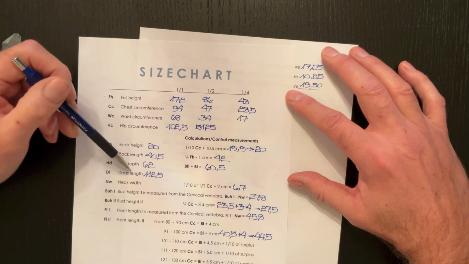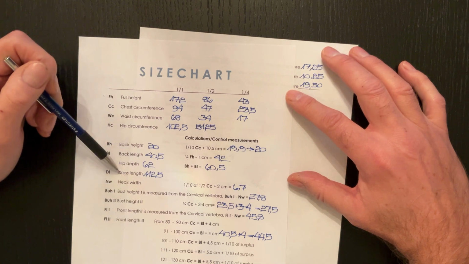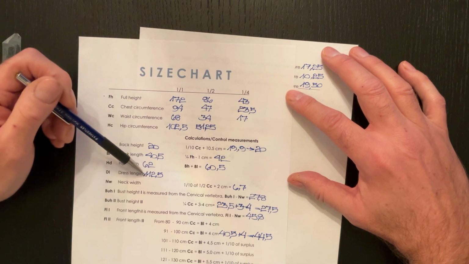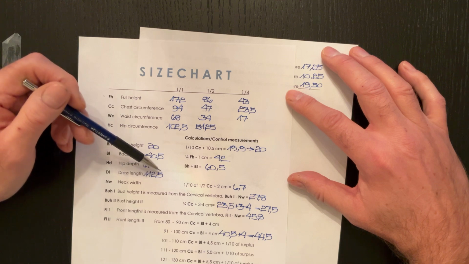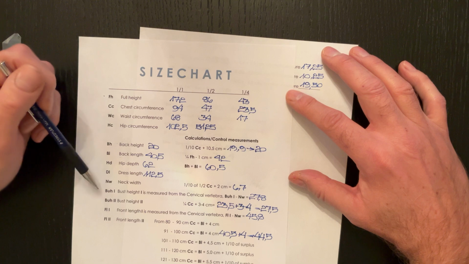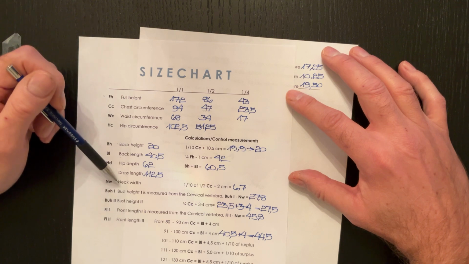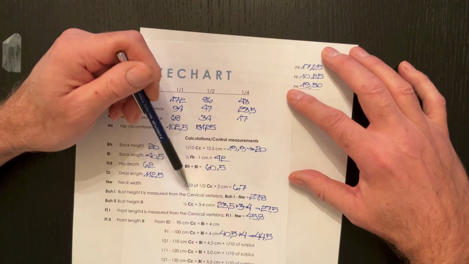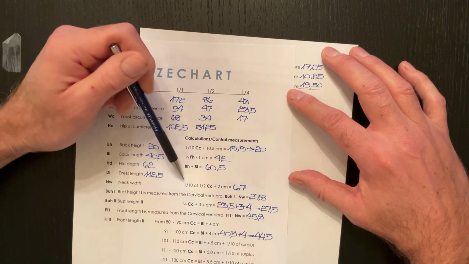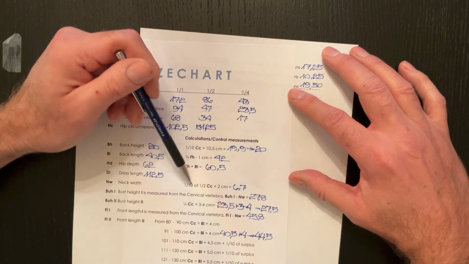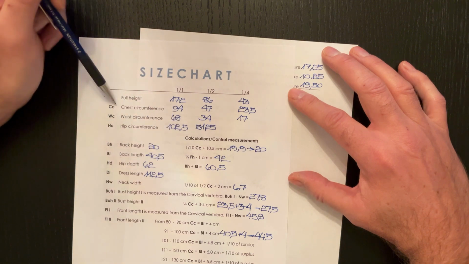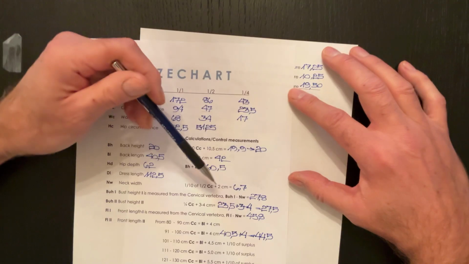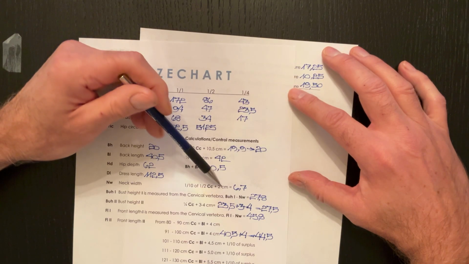The dress length you have to decide for yourself. I decided to use 112.5 for my construction. The neck width you have to calculate because it's too difficult to get an accurate measure. So, 1/10 of half the chest circumference plus 2 centimeters.